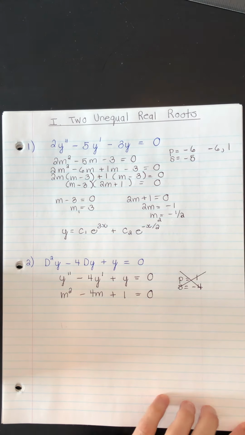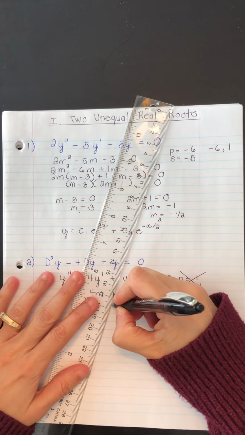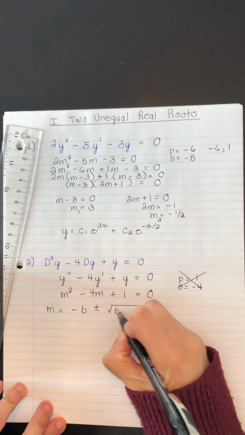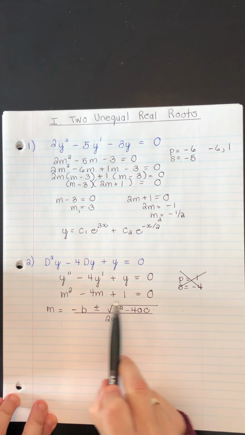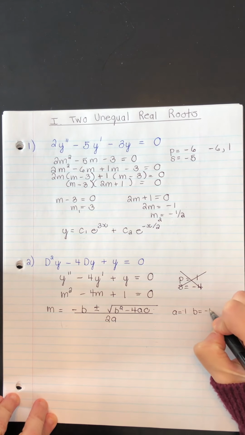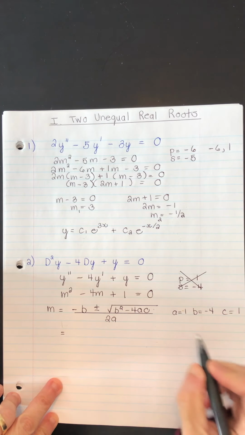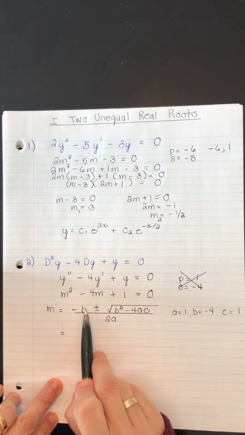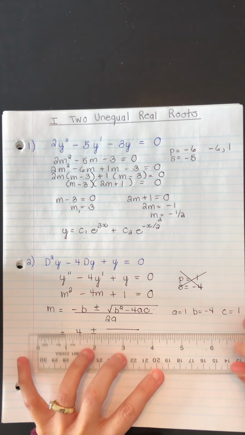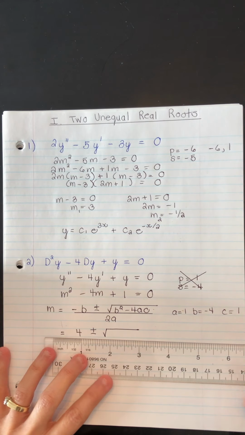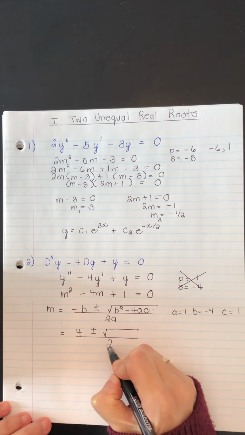Well, now we use the quadratic formula, and I'll remind you of that. It's -b plus or minus the square root of the discriminant, and the discriminant is b squared minus 4ac. And in the bottom, we have 2a. Okay, so we have a is 1, b is -4, and c is 1. So we substitute into here. So the negative of b will be 4. So we have a 4 there. And then we can work out our discriminant in a moment. And the bottom would be 2 times a, or 2 times 1, which is 2.